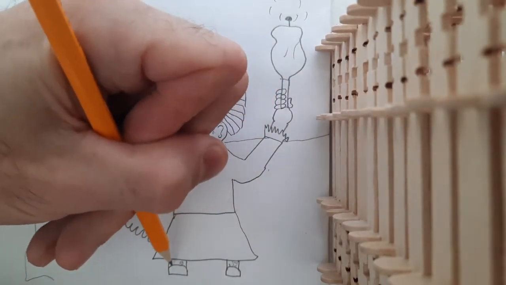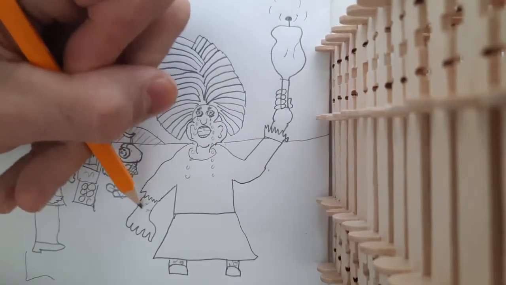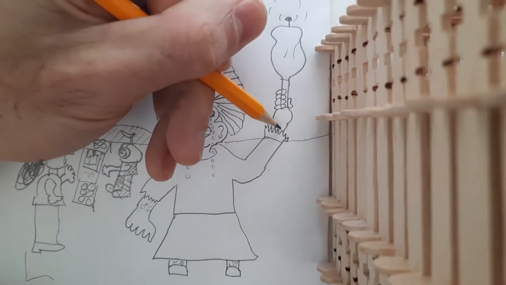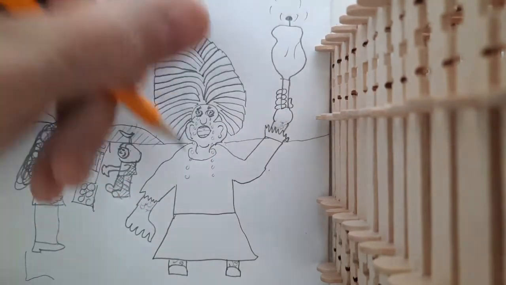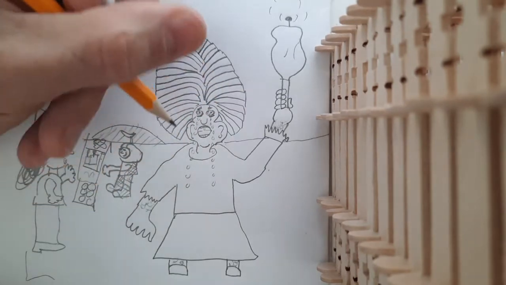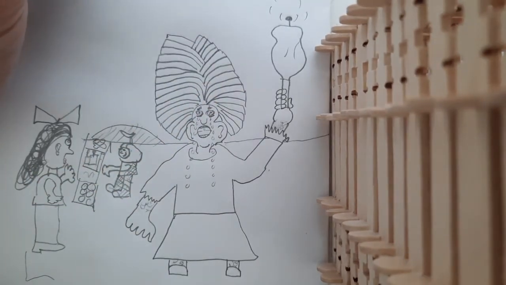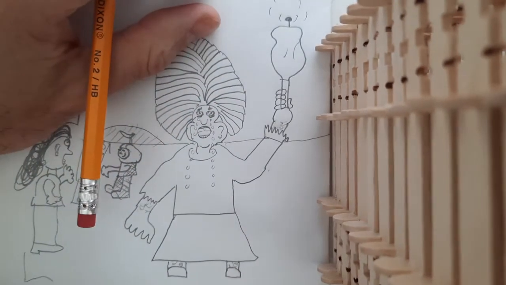Of course, they didn't have socks back then, so we need to add some detail here, some arm hair, and some more arm hair here. And then maybe that he just started crying, so the tears haven't reached all the way to the ground. All right, let's continue.